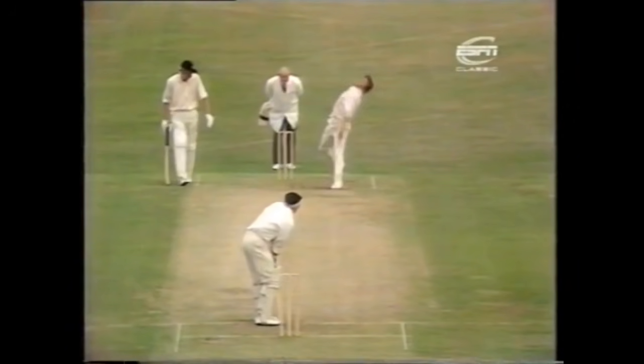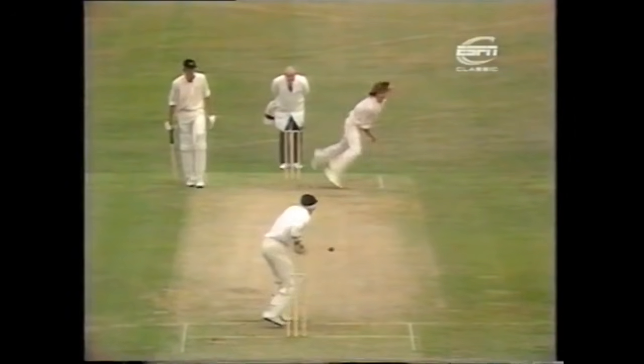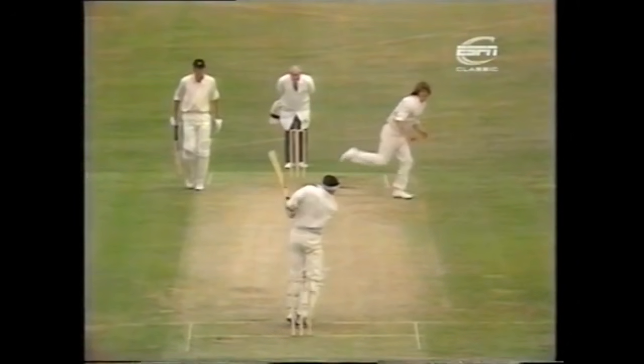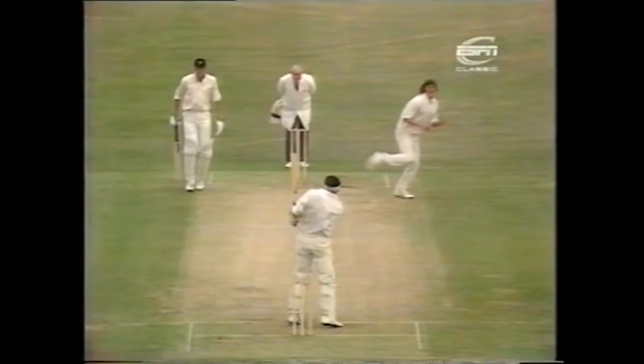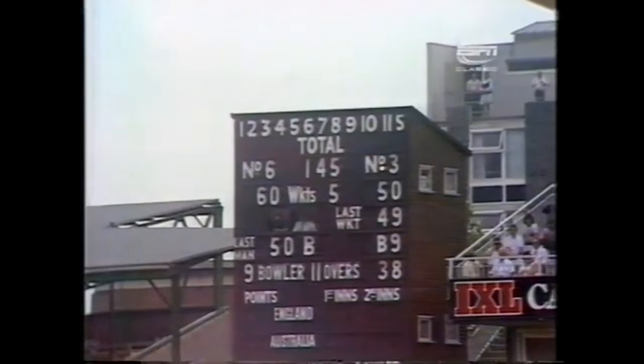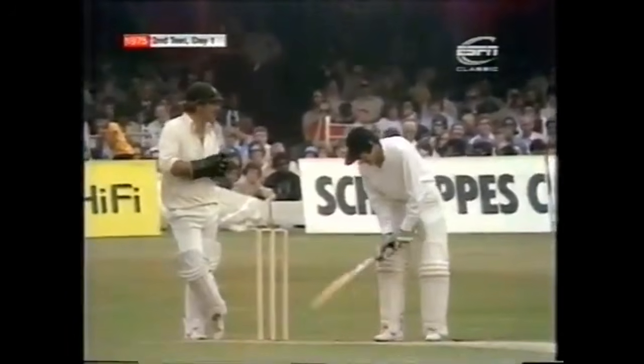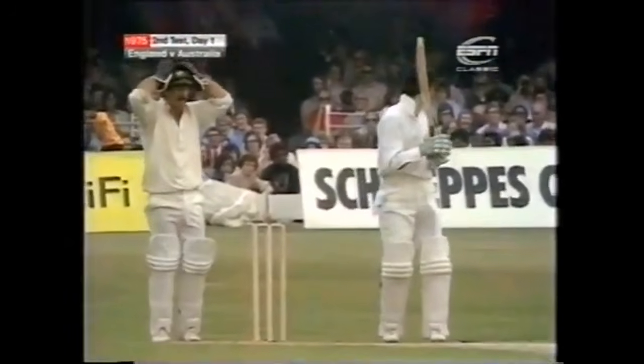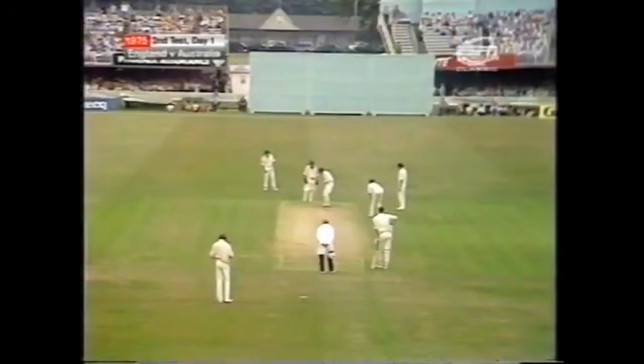See again this ball from Jeff Thomson. A little inside edge. Just a little bit late on that, the extra pace there of Thomson seeing it through. 163 minutes he batted and hit 9 fours. So Alan Knott down to face the off spinner. There's an extra short leg gone in for the little Kent wicketkeeper.